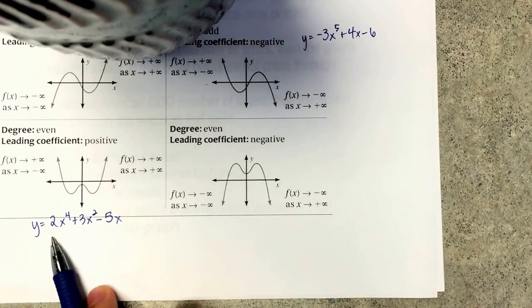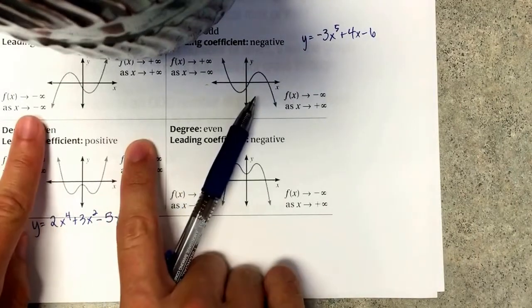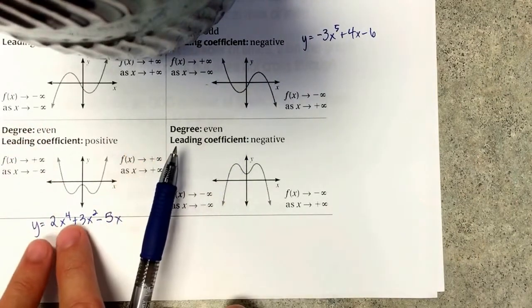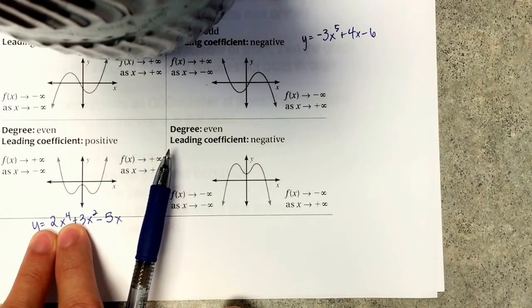When those two things happen, both ends, both left and right side, go to the sky. That's true anytime you have an even degree and a positive leading coefficient.